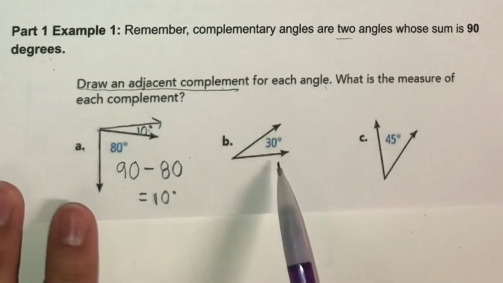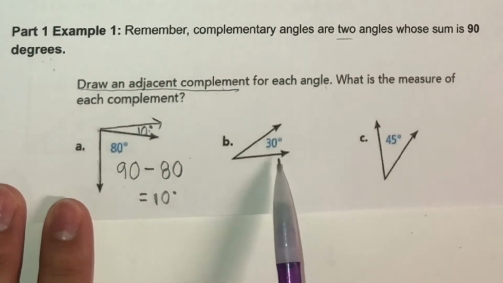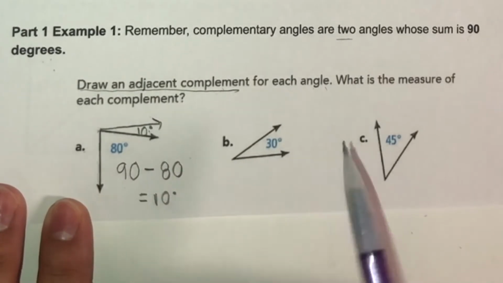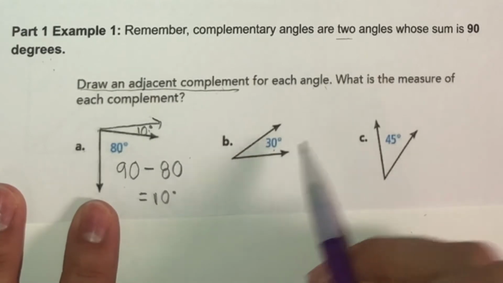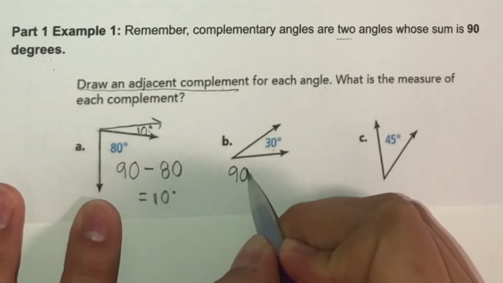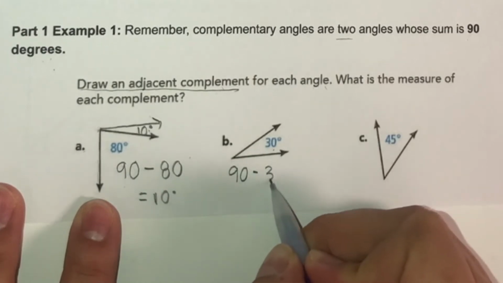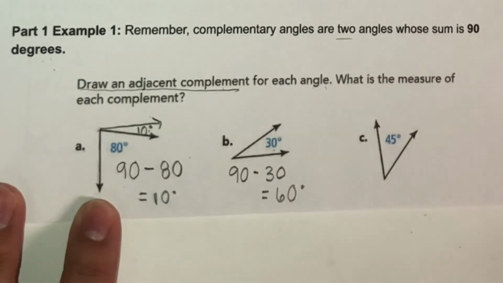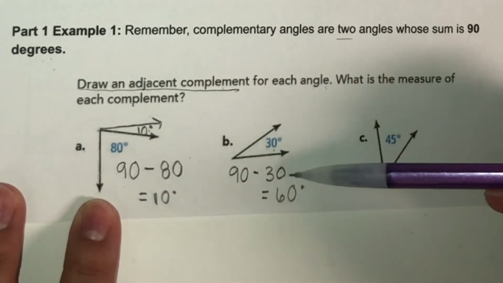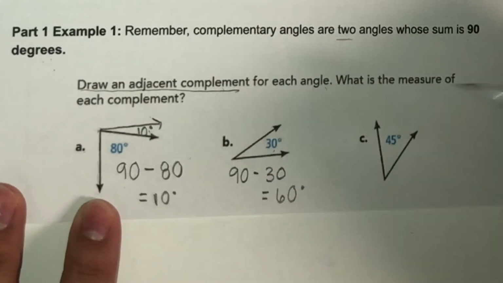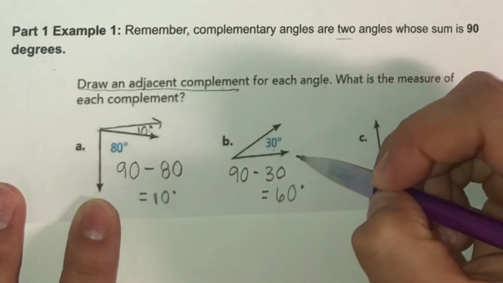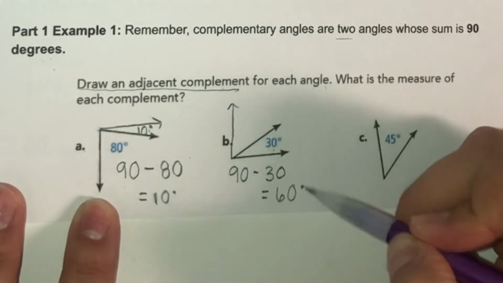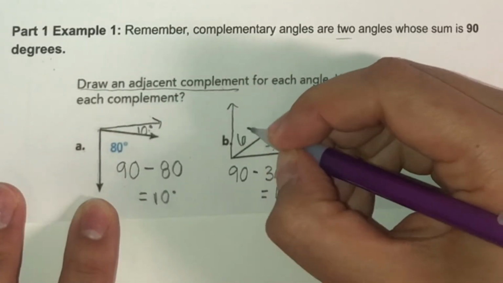So looking at letter B, we're going to find what is the other angle that is adjacent to this angle, and then we'll make them complementary. So if this is 30 degrees, and I know complementary angles equal 90 degrees, I'm going to do 90 minus 30. 90 minus 30 gives me 60 degrees. So I know this pair of complementary angles, 60 degrees and 30 degrees, and now I just have to draw it. Remember, I know complementary angles equal 90 degrees, so I need to make a right angle. 30 degrees, its complement is going to be 60 degrees.